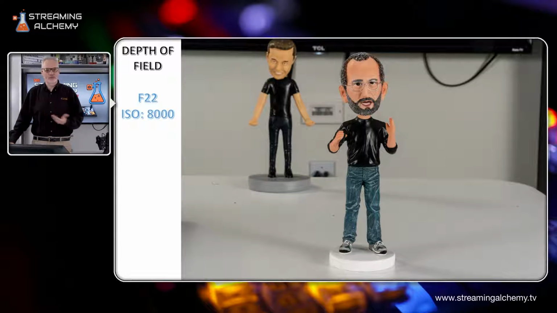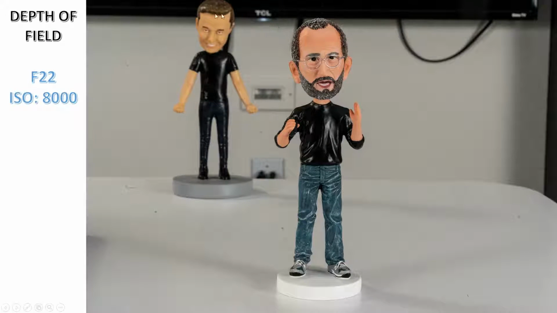So it amplifies the light, but it also amplifies the noise. So the image is a little noisier, but it's also much lighter and more visible. But at f22, you can see that the bobblehead in the front is in good focus, but the bobblehead in the back is actually just a bit out of focus, but still very clear and legible.